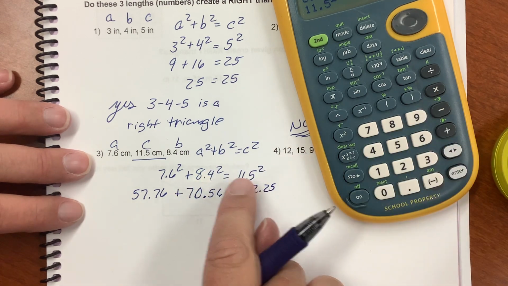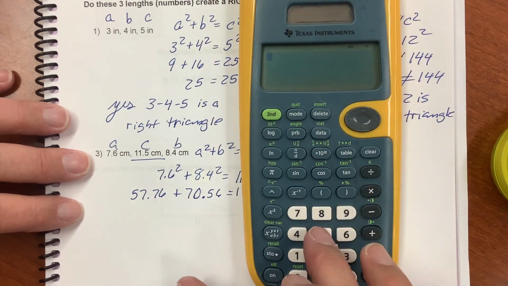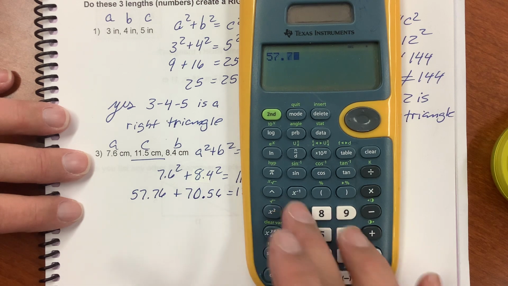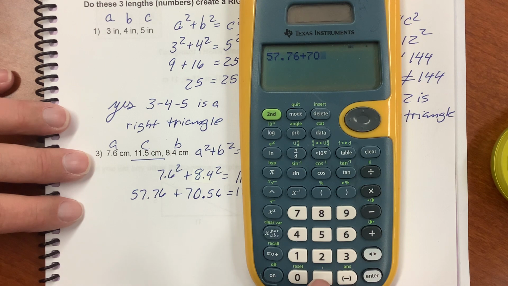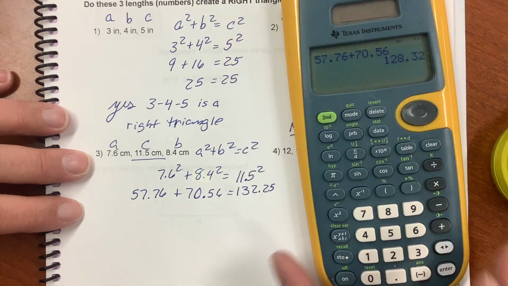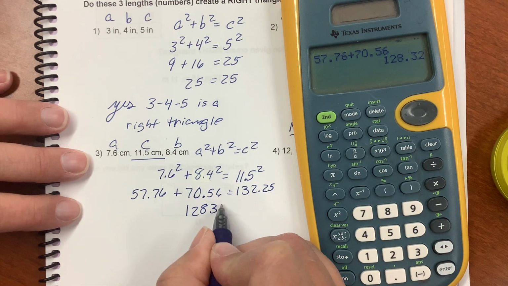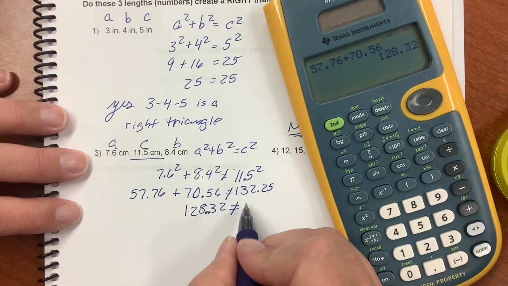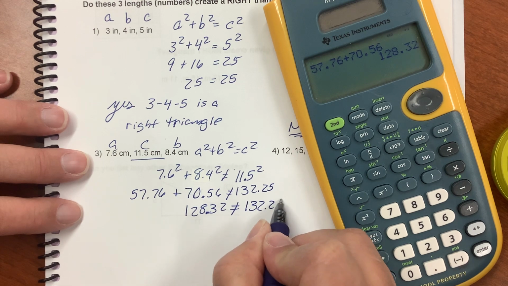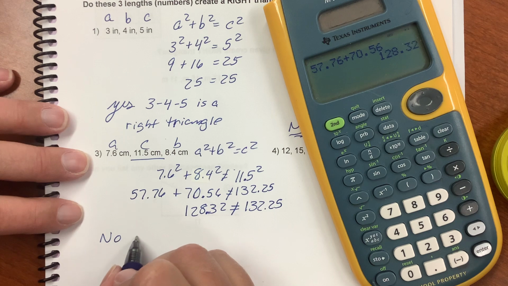Let's find out. We'll have to add these two numbers together. So clear that up, and let's do this. 57.76 plus 70.56 is 128.32. It's close. But it's no cigar. It's not equal. So, no, not a right triangle.